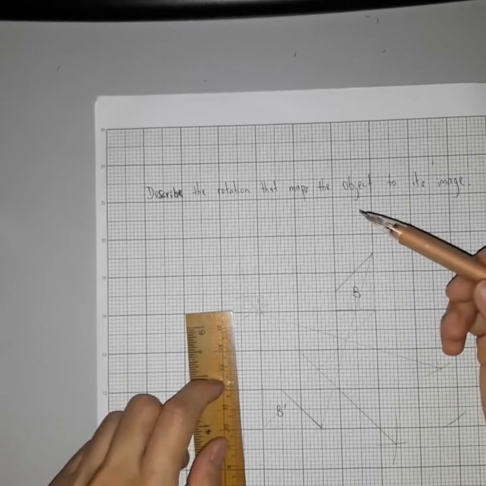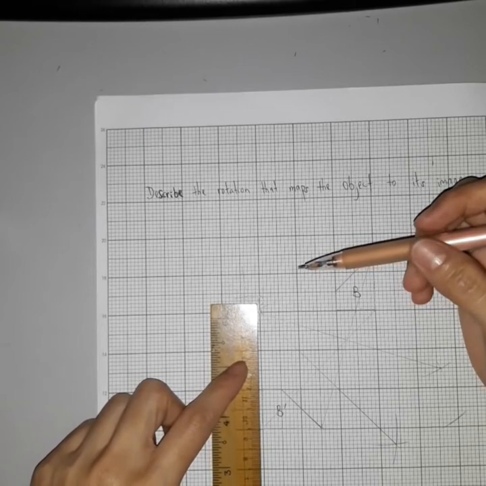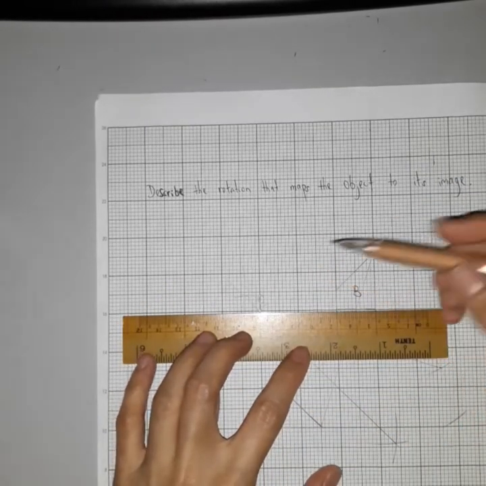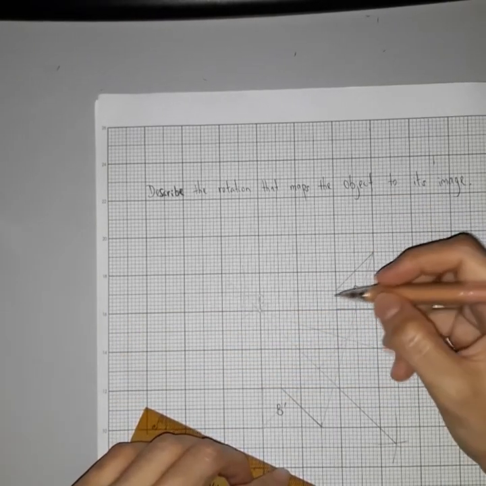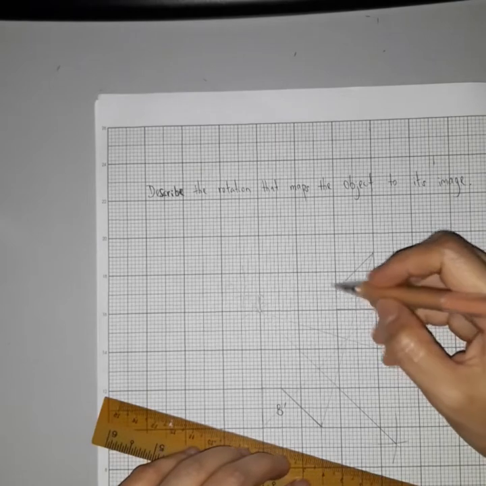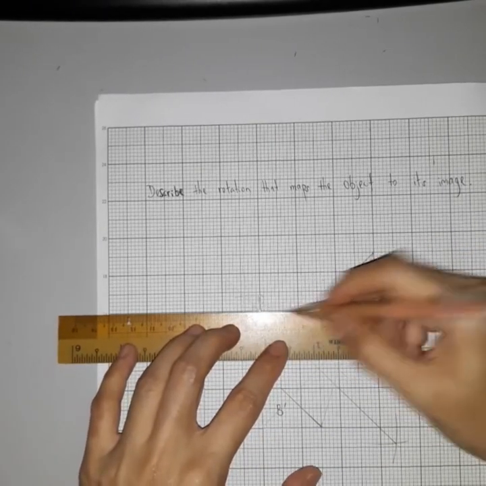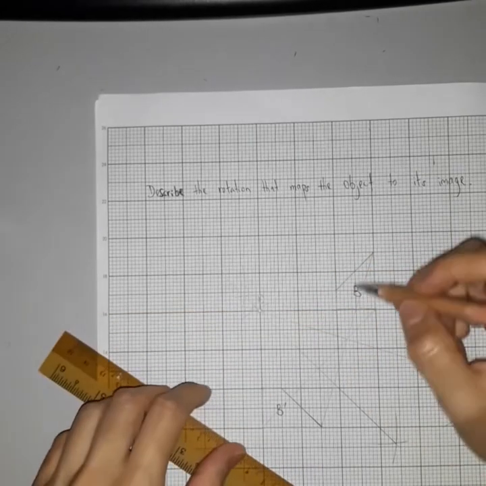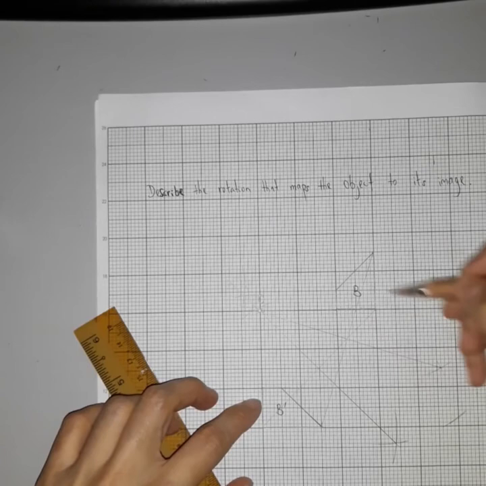And to find out the angle and direction of rotation, we can connect a line to the point. So here, from the object, I select a point as well. If I select this point, I connect a line, and I find out the corresponding point in this image. The corresponding point will be here.